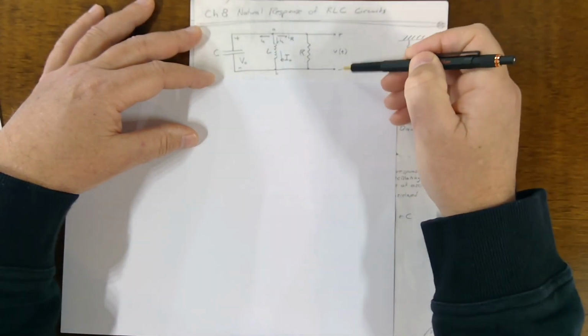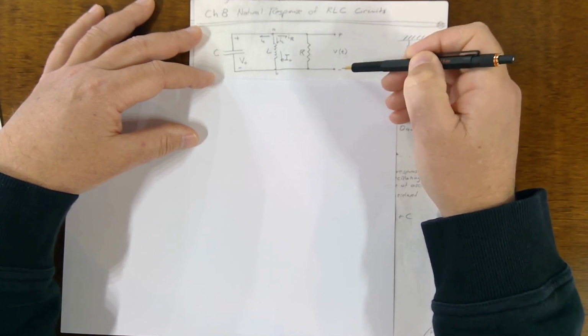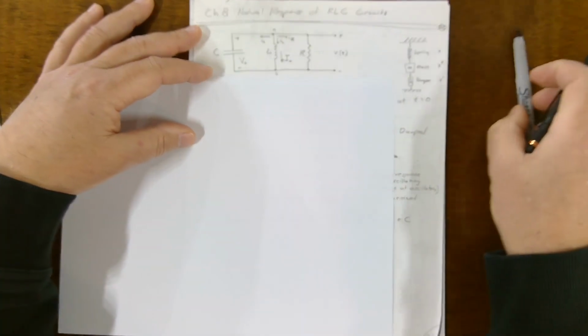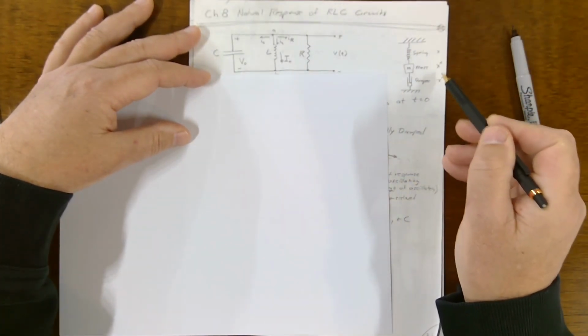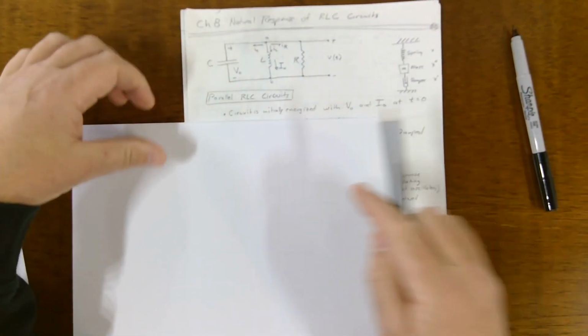And there's a signal of interest, V sub t here. And that's what we're going to solve for, the voltage across all three of these. So this is analogous to a spring mass damper, X prime and X double prime. So this circuit is initially energized.